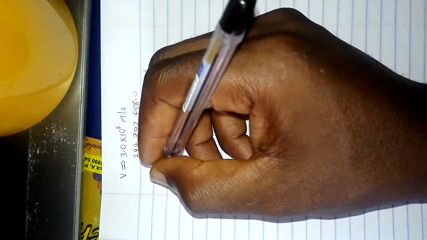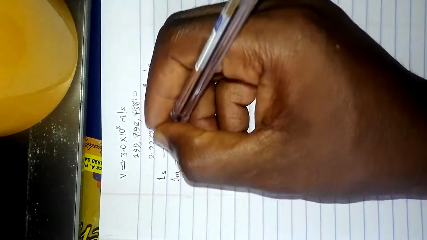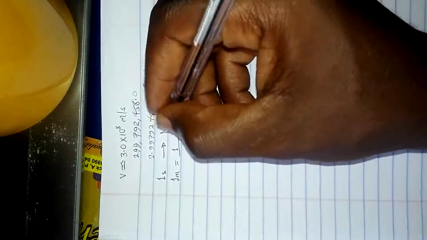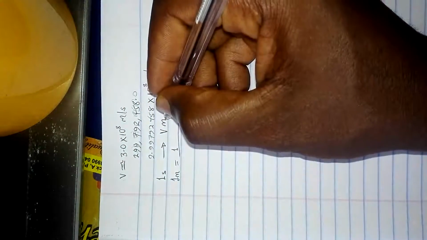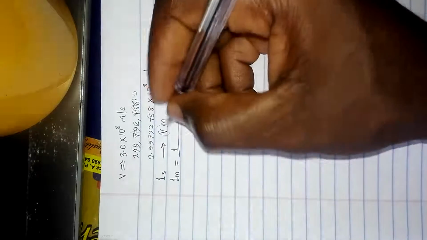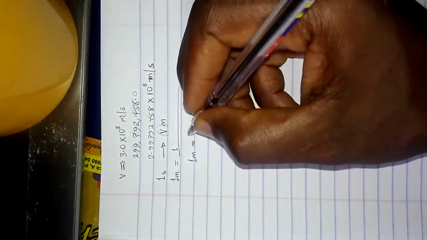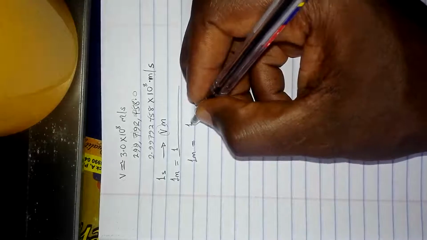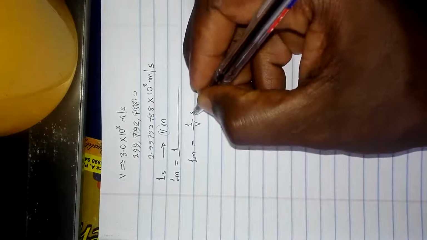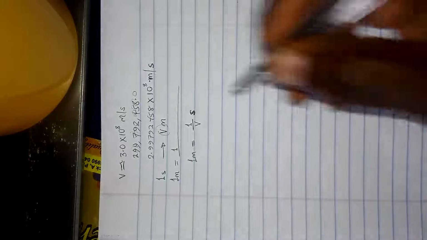I'm saying that in 1 second, light will travel v meters. So that means 1 meter is what light goes through in 1 over v seconds. All right, I hope you understand that.